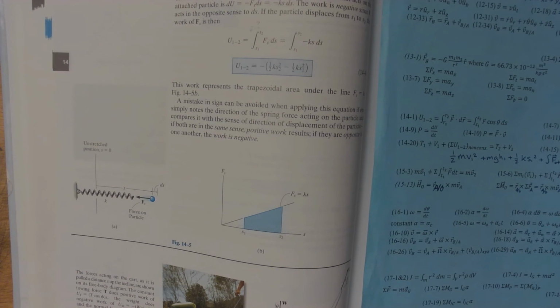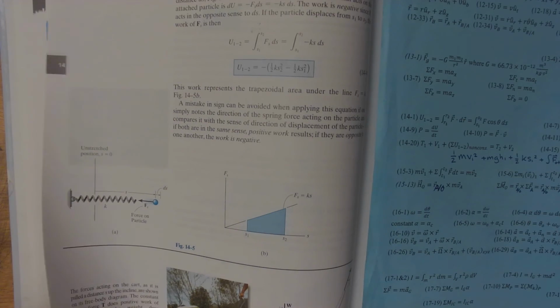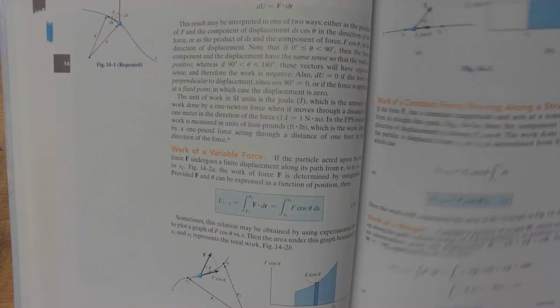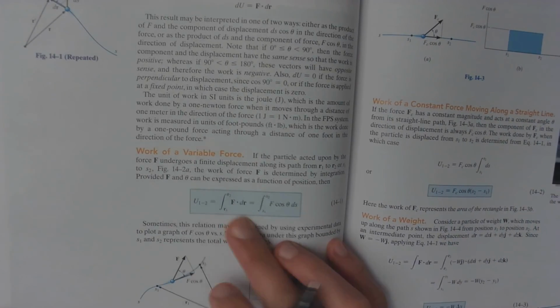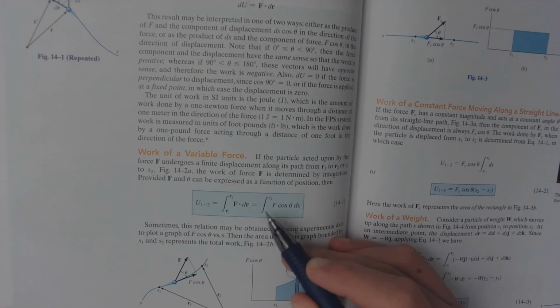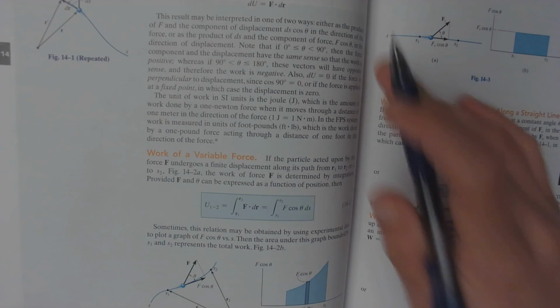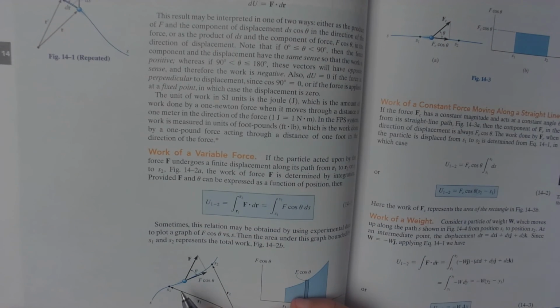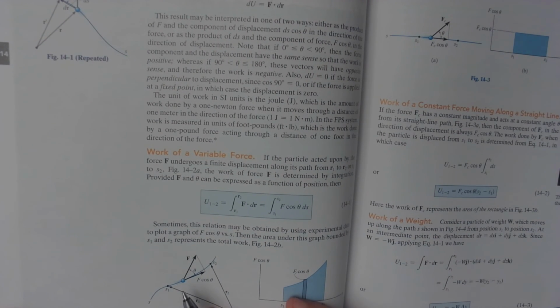In order to determine whether a force is a conservative force, you calculate the work done where your starting point is the same as your ending point, so you can go all the way around, it doesn't really matter where you go, as long as you end up at the same place you started from.